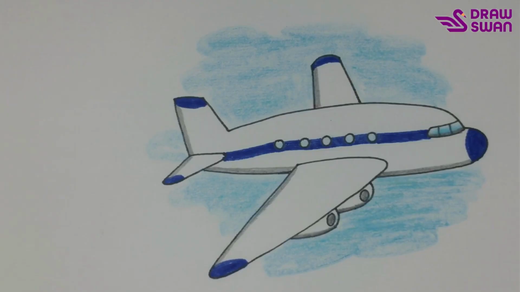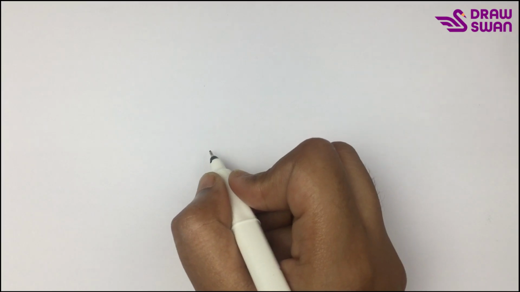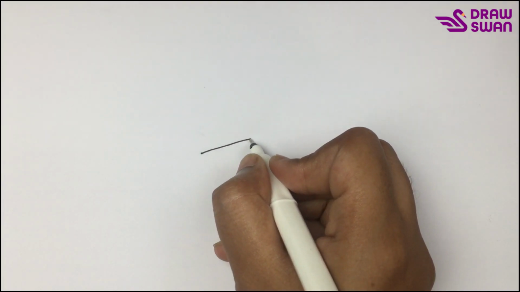Today we will see how to draw an airplane. So here you can see that I'm using my black pen to draw an aeroplane. Let's draw its wings.